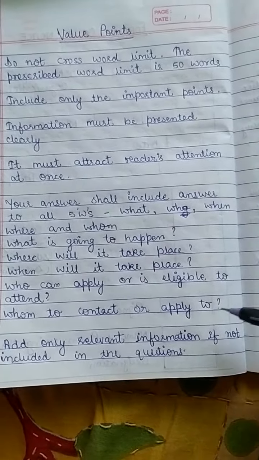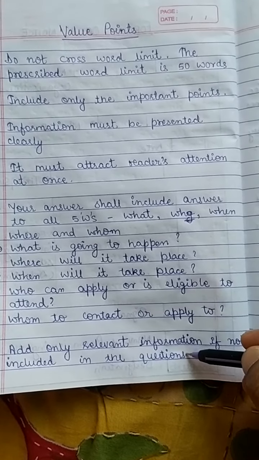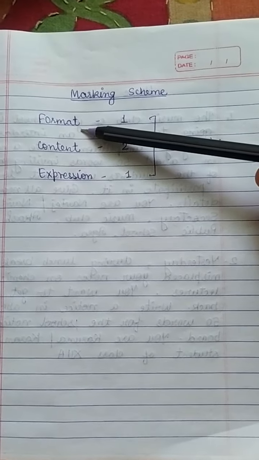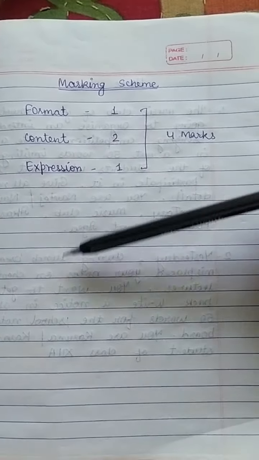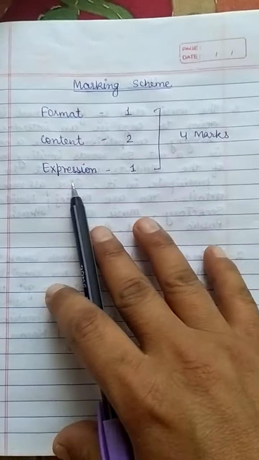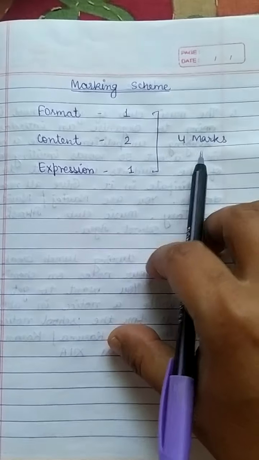Now let me tell you about the marking scheme of notice writing. The marks of the notice writing are divided into 3. The first is for format, 1 mark. Format means you have to write down the name of the authority. You have to follow the format. Content is of 2 marks. And expression means grammatical mistakes, grammatical errors. You have to be clear about the grammar. In total it is of 4 marks.